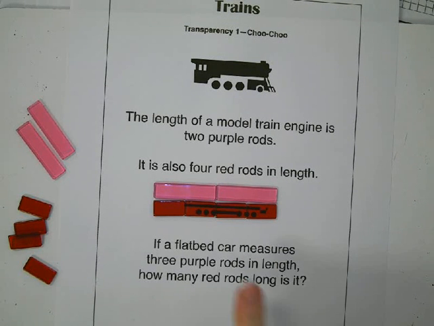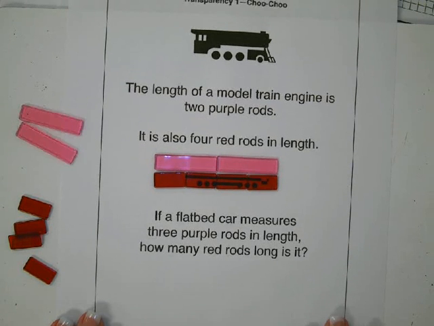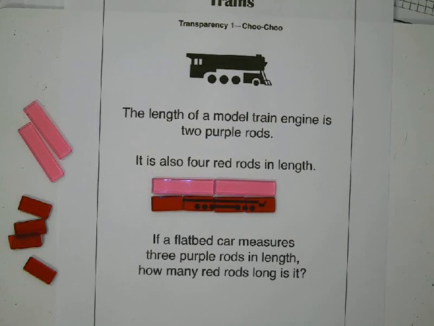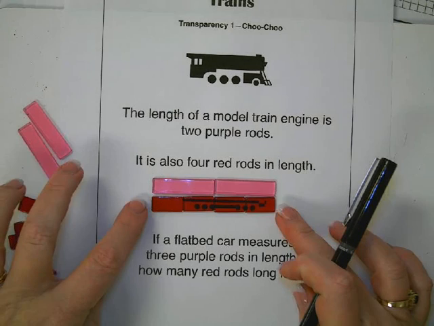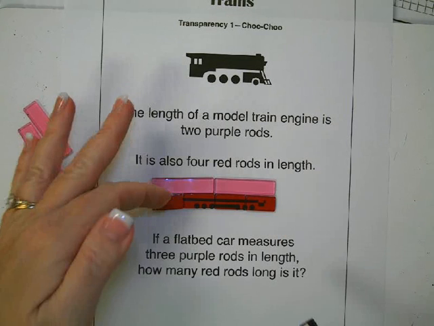And then I've got a problem down here that says if a flatbed car measures 3 purple rods in length, how many red rods long is it going to be? So I'm going to have to make a prediction. Here's my problem: I've got a model train, and it says it's 2 purple rods, and it also says it's 4 red rods, and hopefully by now you're seeing a relationship between the purple and the reds.